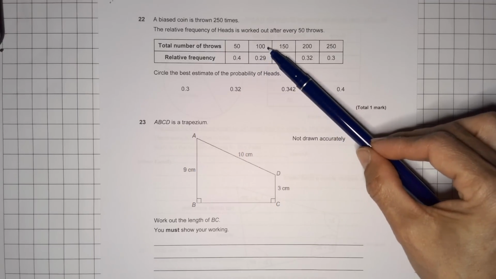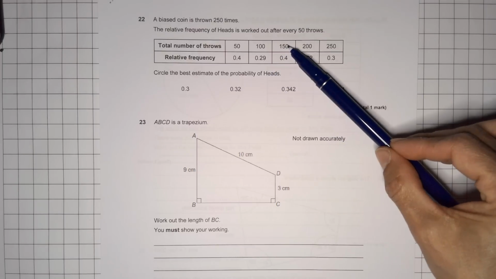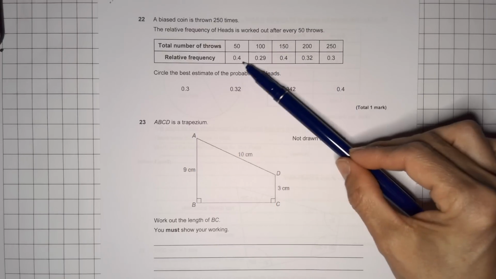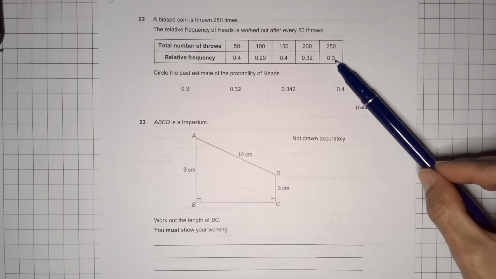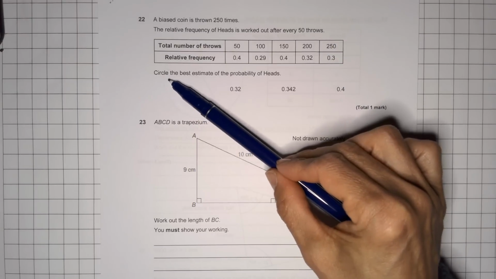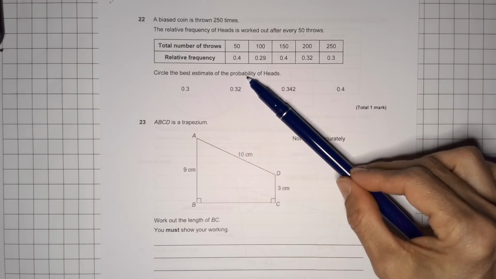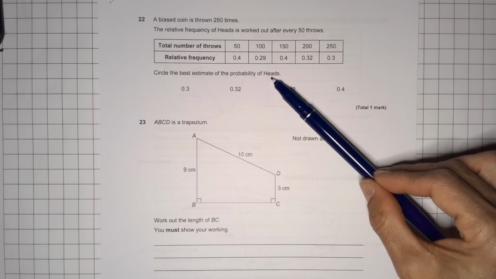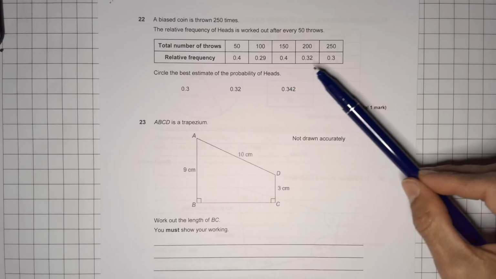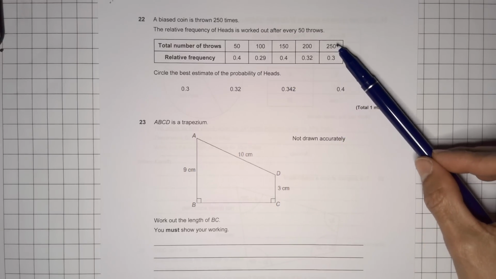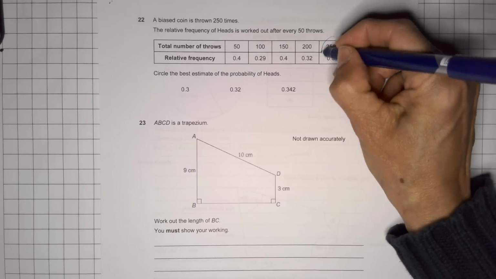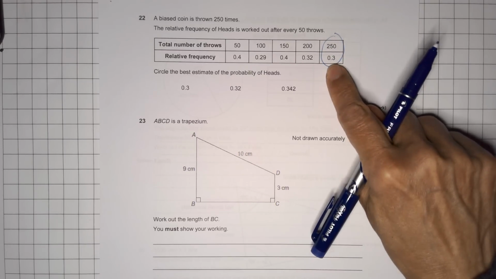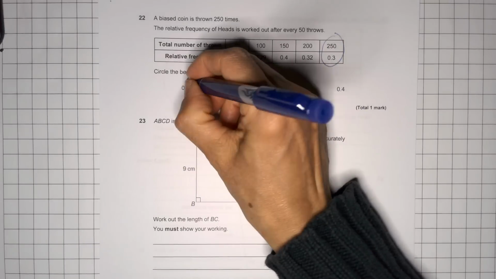Threw it 100 times and we get the answer. Threw it that time, we get the answer. And you can see it's changing. And here is the answer for 250. And they're asking us to circle which is the best estimate for the probability that it will land on heads. Well, for that, it's always the one with the more times, because if you do it more times, it's giving you a better picture of what's happening. So this is the one we're interested in. And you can see that the probability is 0.3, so we're going to circle 0.3.